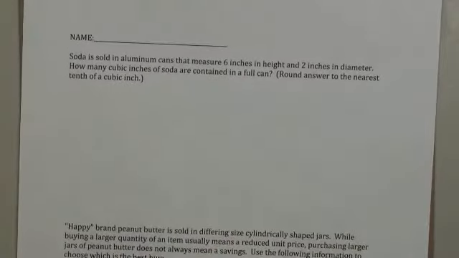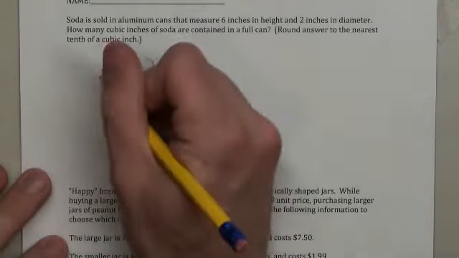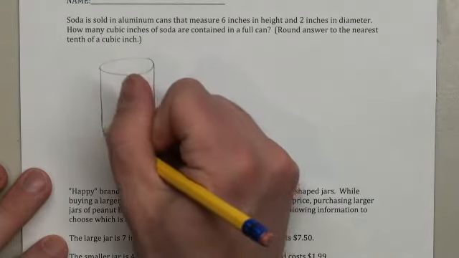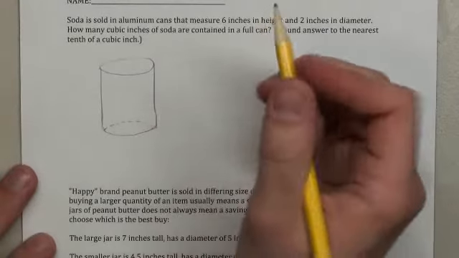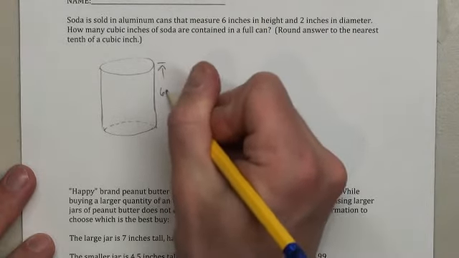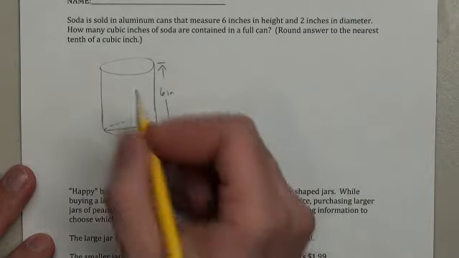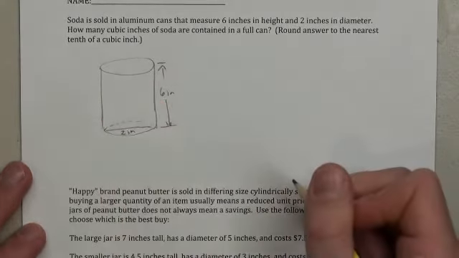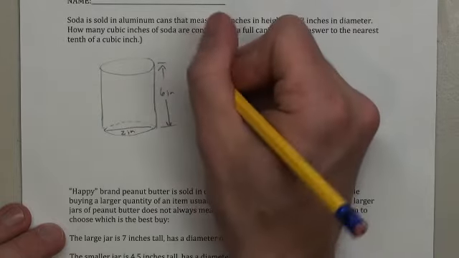Last two. Put your name at the top. Soda is sold in an aluminum can that measures 6 inches high and 2 inches in diameter. Let's draw a cylinder because that's what a soda can looks like. That's what they're talking about in this problem. It's 6 inches high and it's 2 inches in diameter. How many cubic inches of soda are contained in a full can? Round answer to the nearest tenth of a cubic inch.